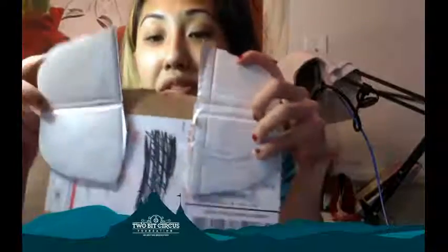So as you can see, these little flaps right here, they're cut into half circles. So you can cut one big giant circle and then cut it in half. And what I did is that I folded that in half and taped it. You can also glue it to the bottom so that on the side, it looks just like this.